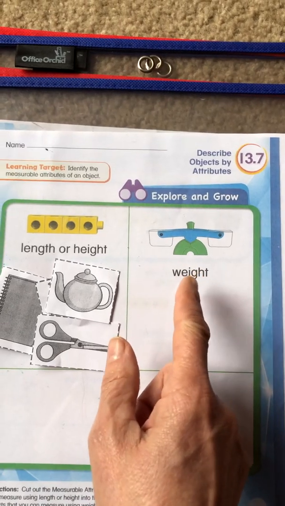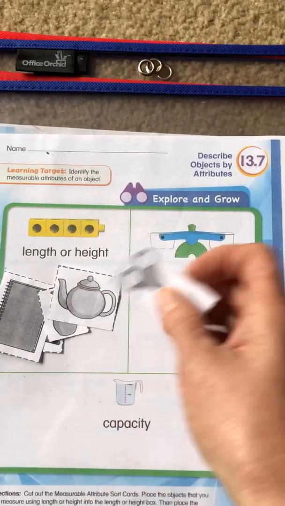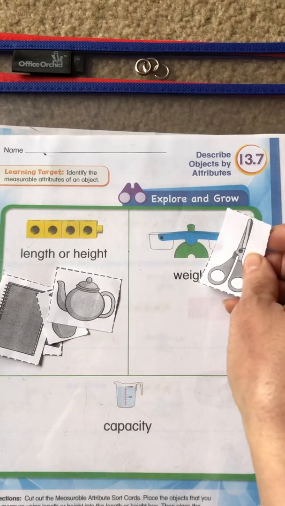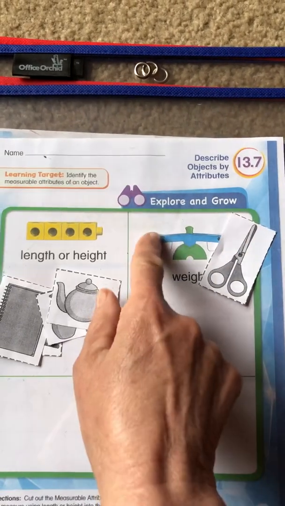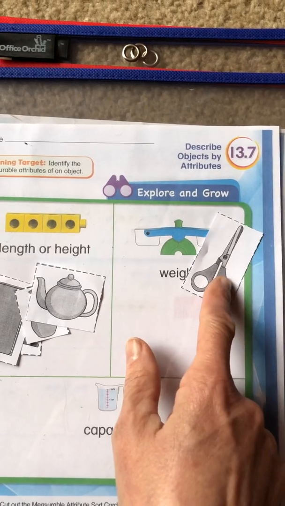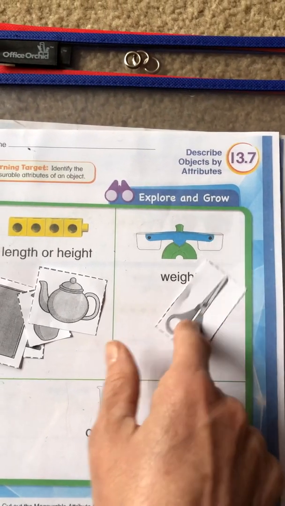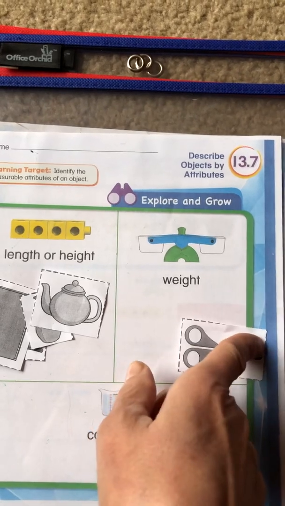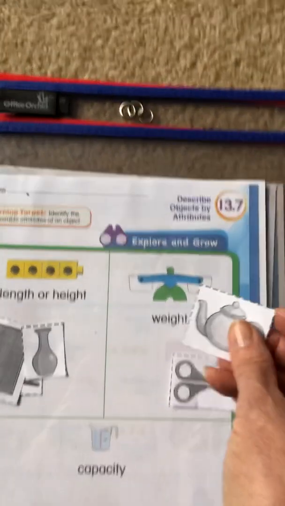So let's go over to our next category. You remember our balance. Could we put some scissors in the balance and then put some cubes on the other side and measure how heavy or light it is? Yes. So it stays over here. How about the teapot?